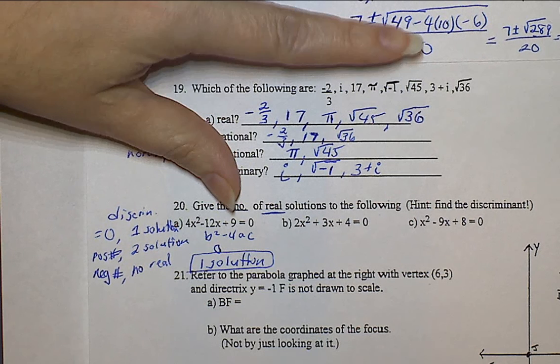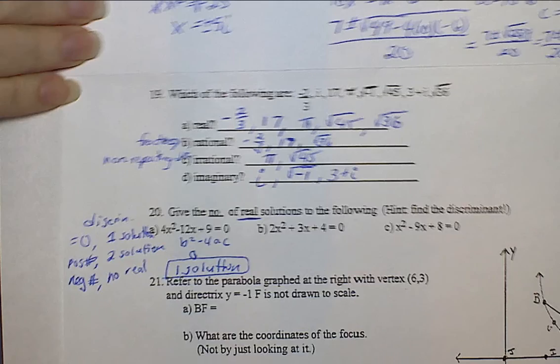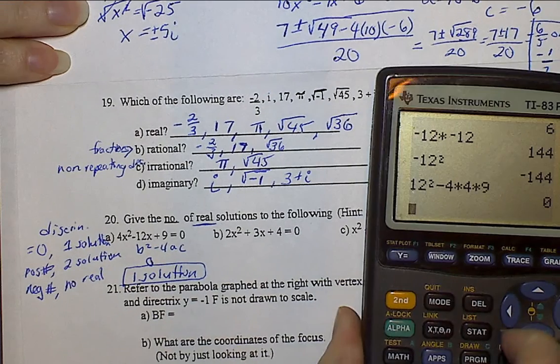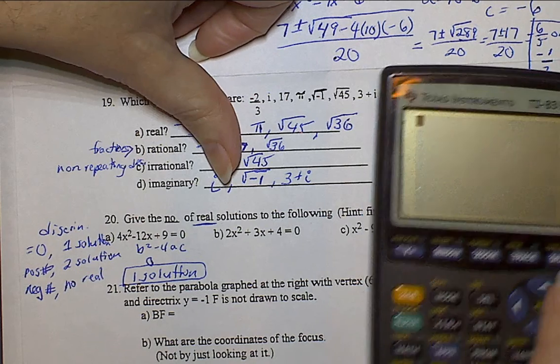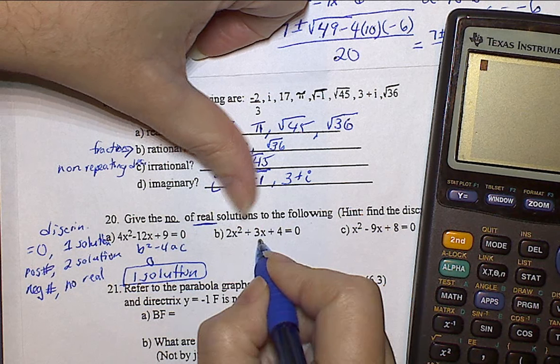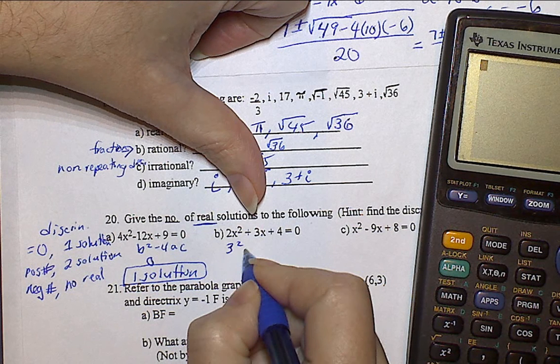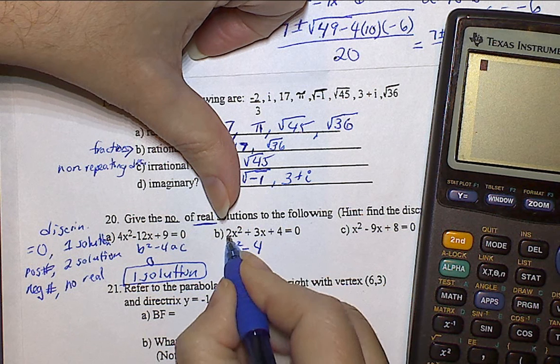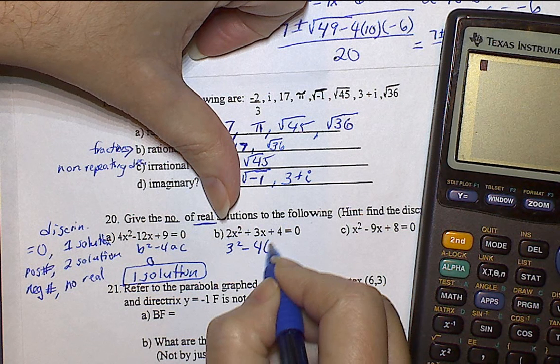Alright. So b, again, I have b squared. So that means I have 3 squared minus 4a, which a is there, is your 2. And then c, which is 4.